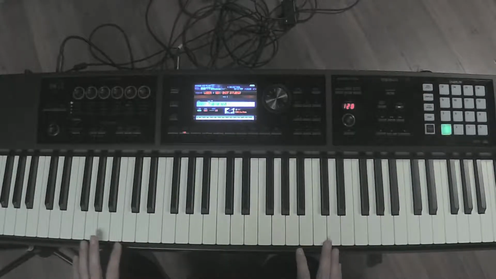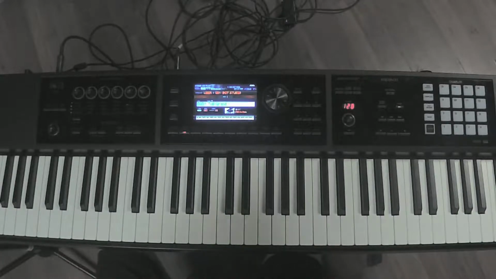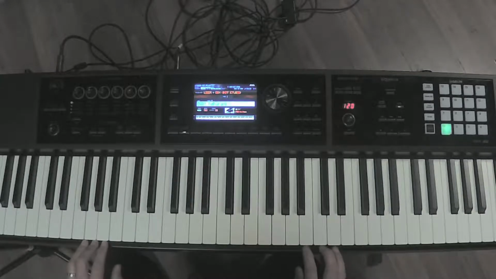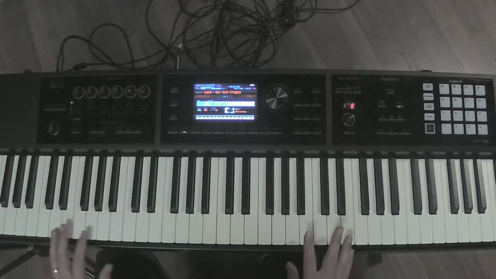It also has some great sounds on it. And you can customize it and save some settings fairly easily if you think that's useful to you.